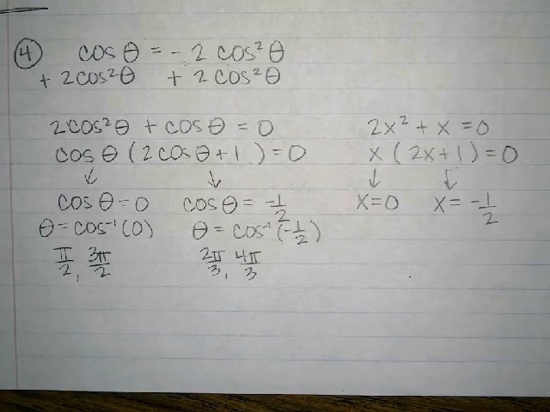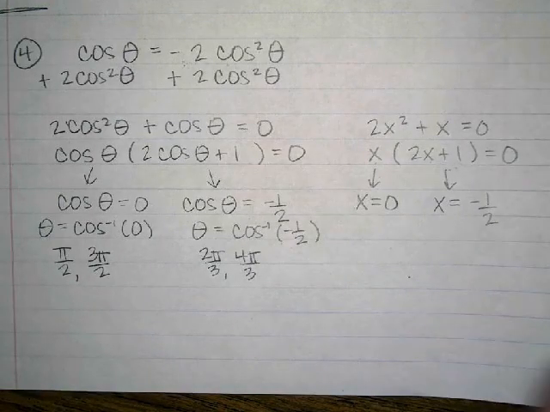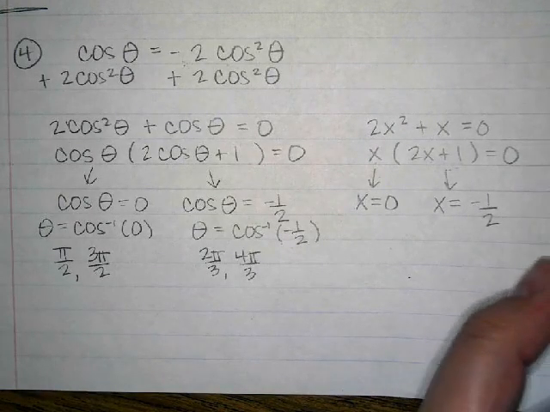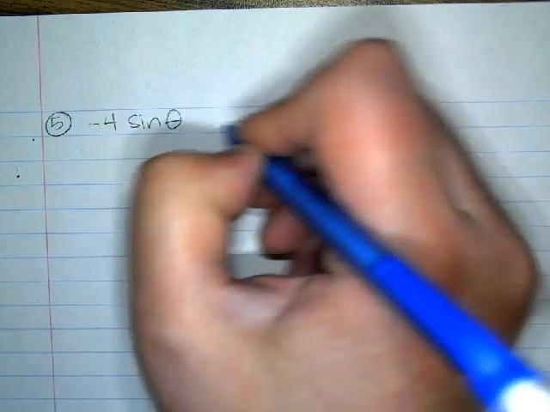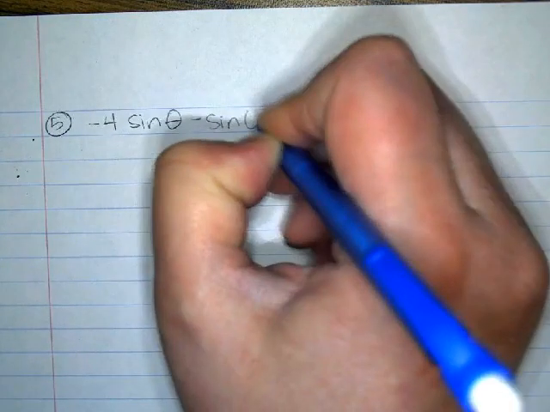Okay, how do your brains feel? Pretty good? Okay, let's try another one. Okay, for this one, we're going to do -4 sine theta minus sine theta tan theta equals -3 sine theta.